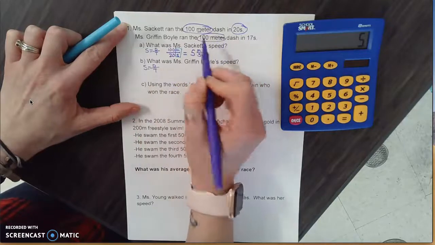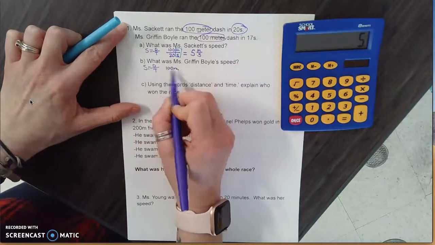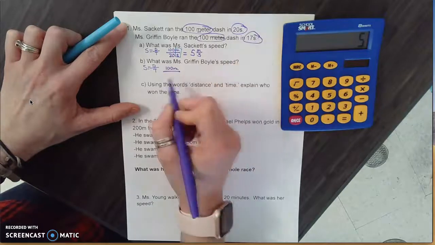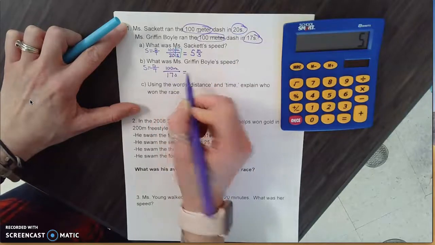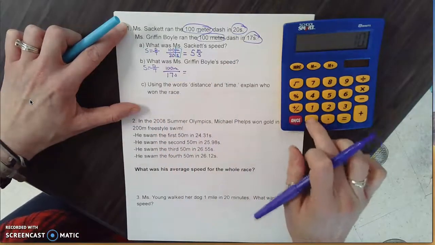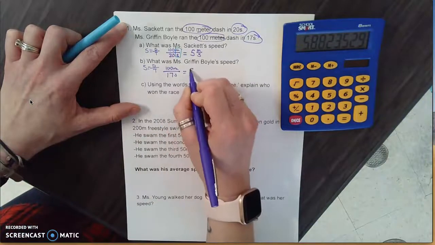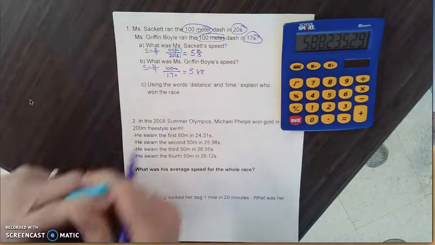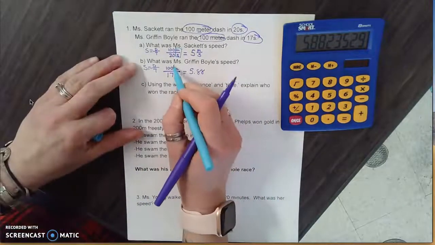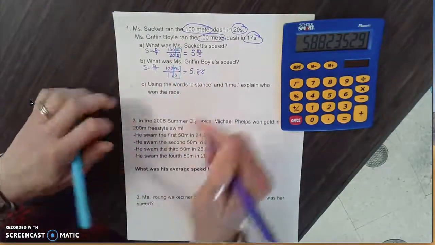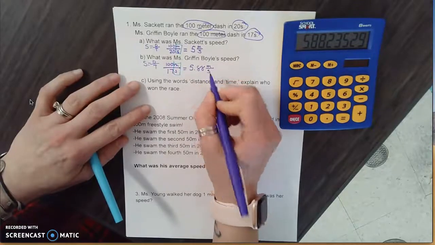My distance is 100 meters divided by my time of 17 seconds, 100 divided by 17 equals 5.88. And again my unit, in my problem, is meters per second.